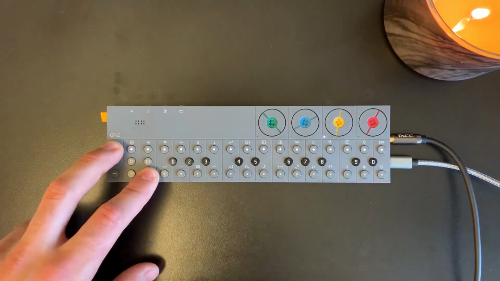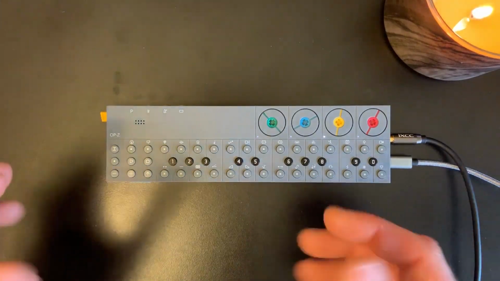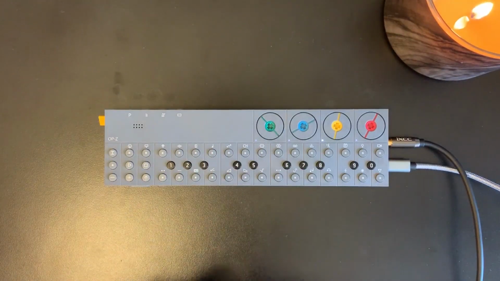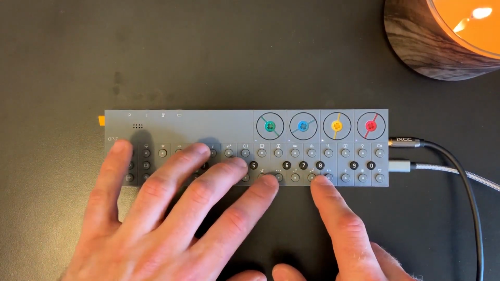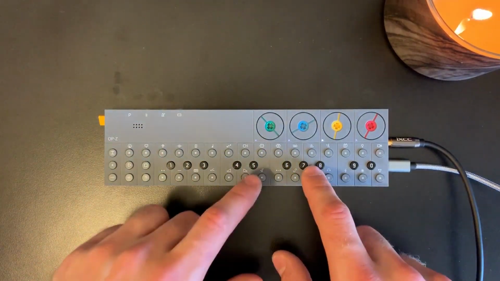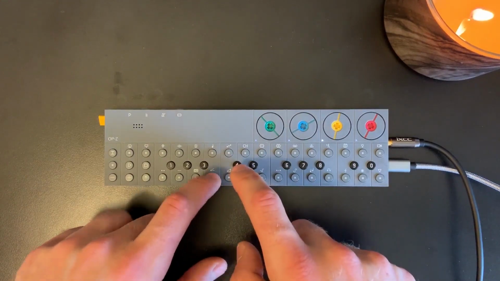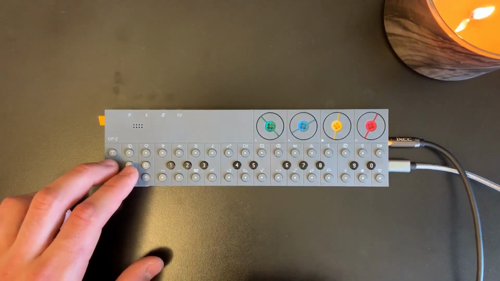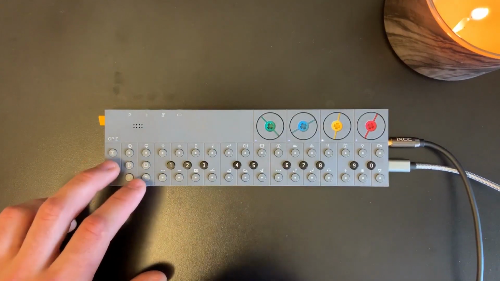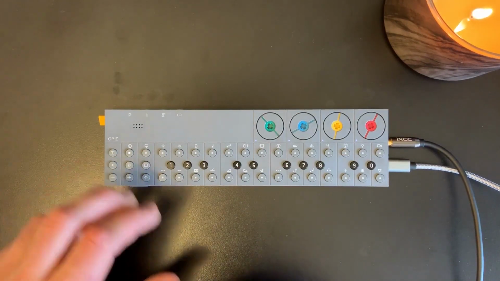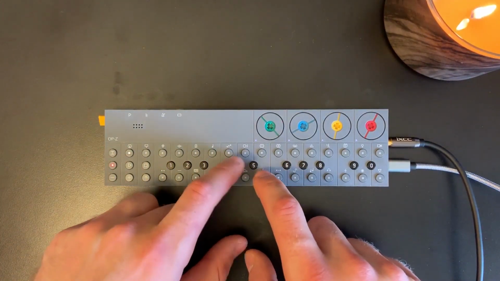So let's do an example of why you would use this. Let's say you wanted to play a riff like this. We're currently at 1 step length. So let's record arm and try to do it.